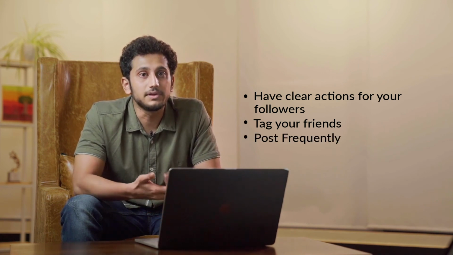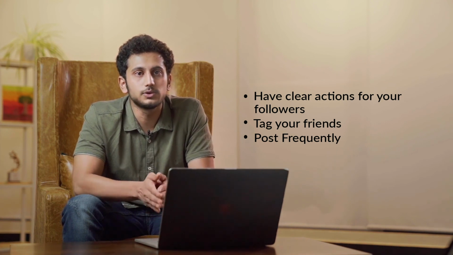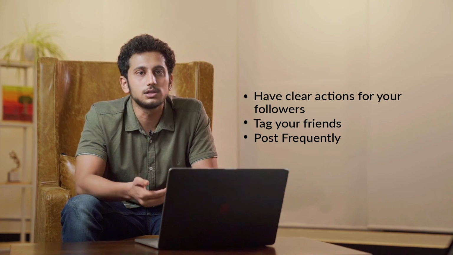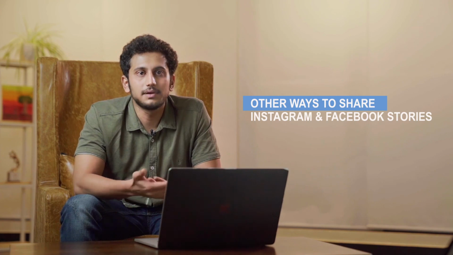Post about your effect frequently, but also space posts apart over a few weeks to ensure your followers see that you launched the effect. Publish Instagram stories and posts at the optimum time of the day when the followers are online. Here are other ways to share Facebook and Instagram effects.